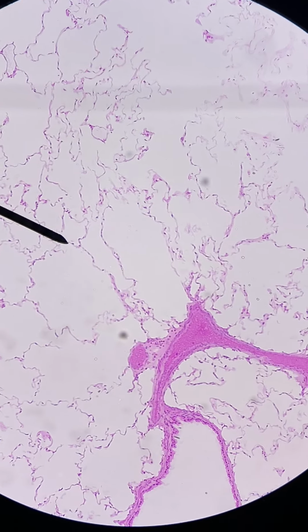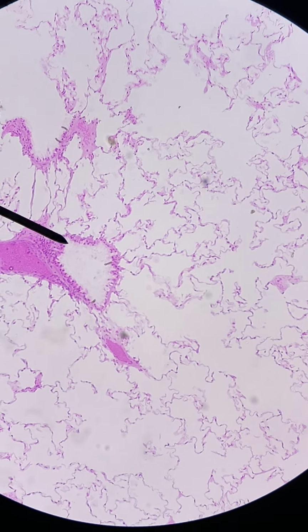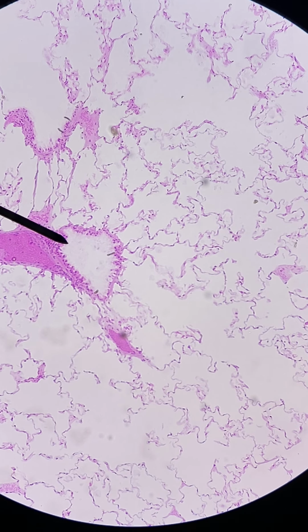That the structures with the sort of uneven internal wall are bronchioles. What kind of tissue types line those, which is simple squamous and pseudostratified ciliated, respectively, for the alveoli and the bronchioles.